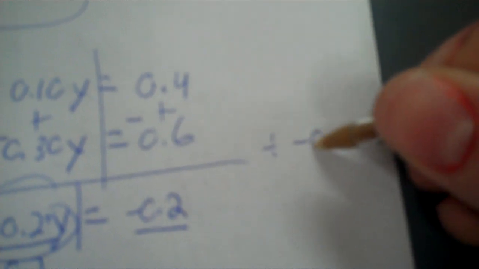So we divide each side by negative 0.2. Remember, you're dividing, you have to divide with the negative and the whole decimal. Okay, that's actually 1, so y equals 1. You can get 1. Okay, there's your y. It's 1. 0.30 is your 1.